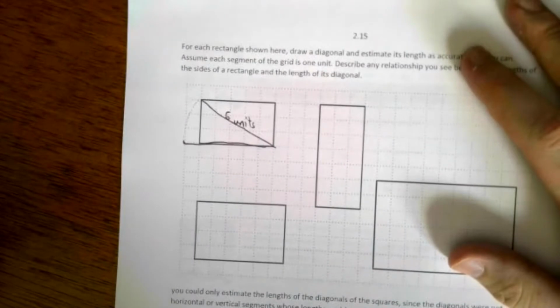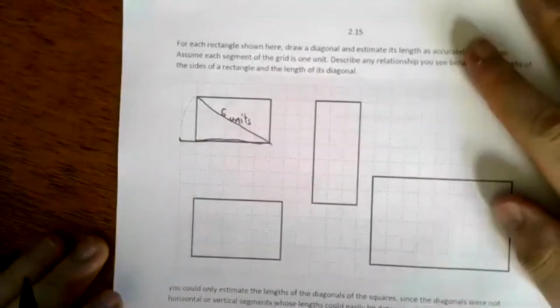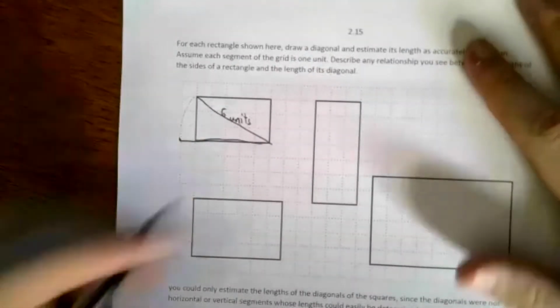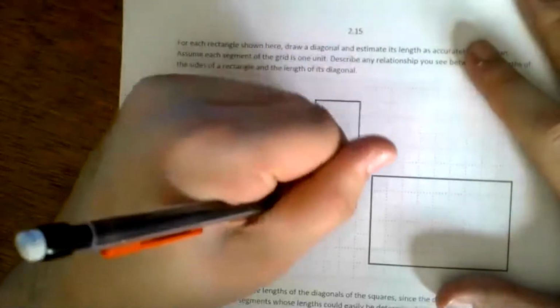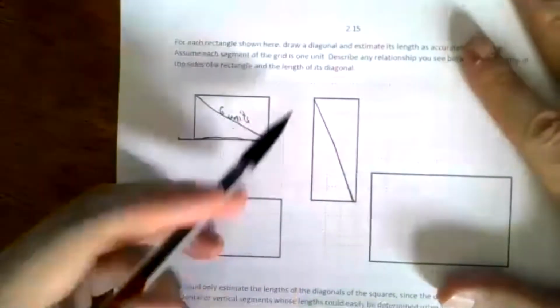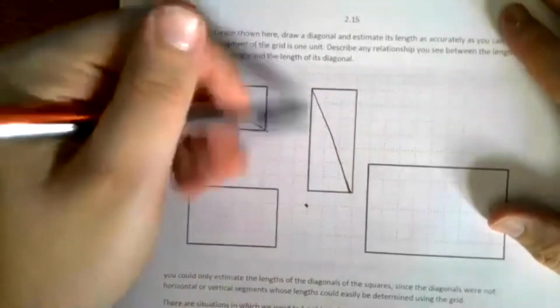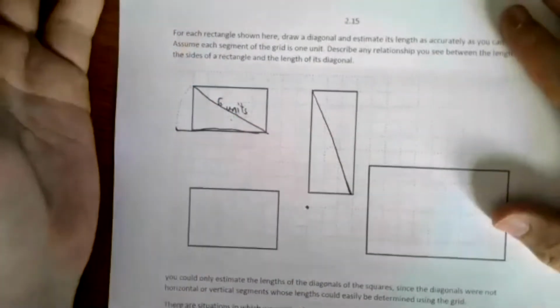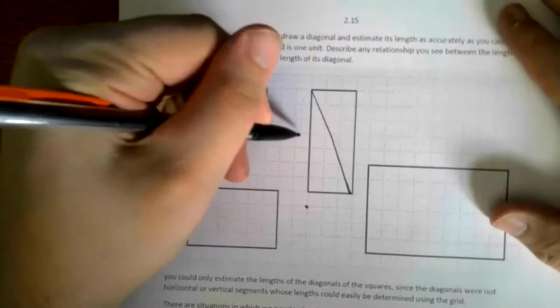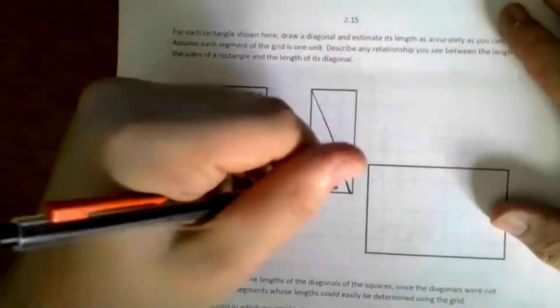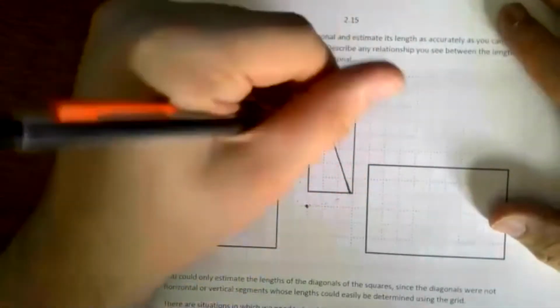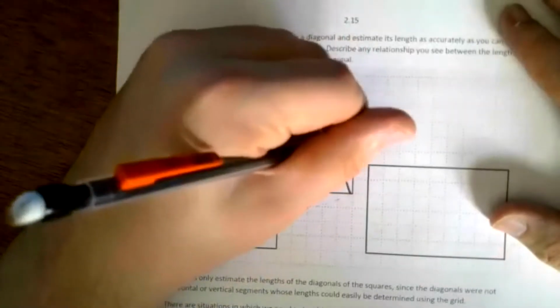And we can do this for all of them, right, to get a good guess on how many units a diagonal is. So if I draw this one and let it fall, maybe it's going to land right about here. I know that it's longer than this side, but we don't know by how much. So I count 1, 2, 3, 4, 5, 6, 7, 8. So maybe this diagonal is 8 units when it falls.